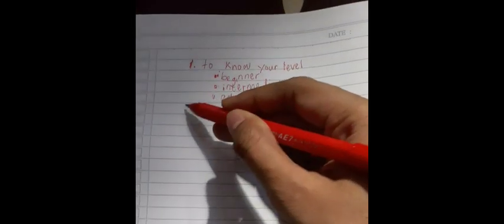And then when you already know your level, what you need to do is to choose your interest. You can listen to any podcast. There are a lot of podcasts out there. There is cooking. You can choose cooking if you like cooking, or you can choose film review, maybe.